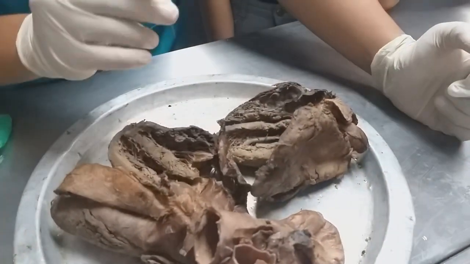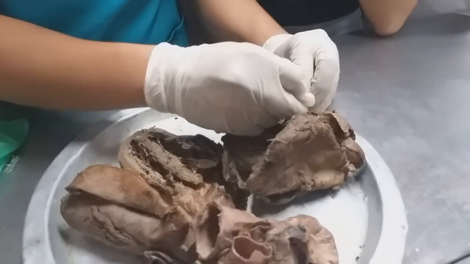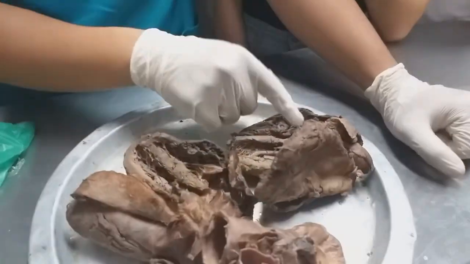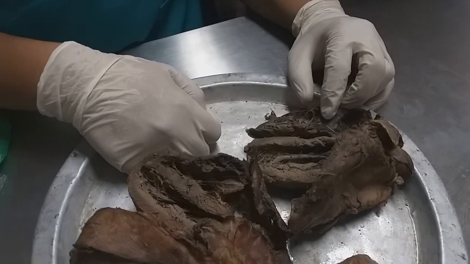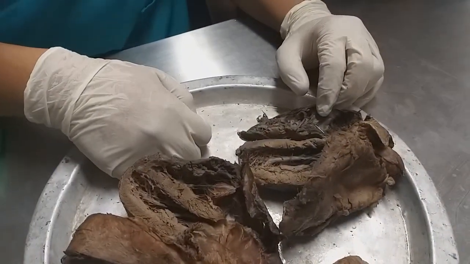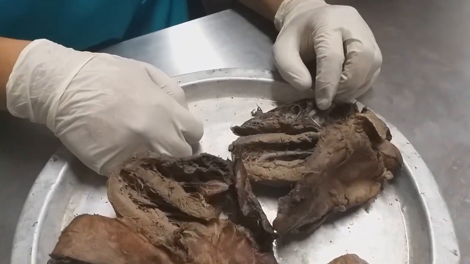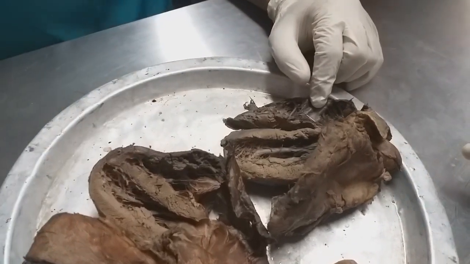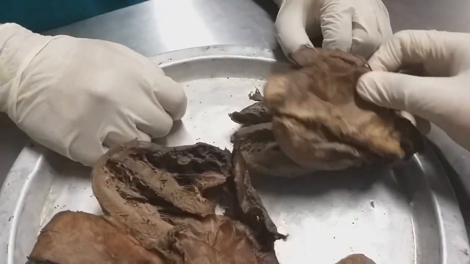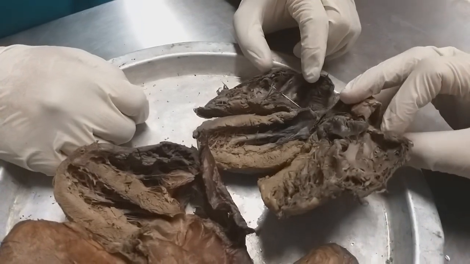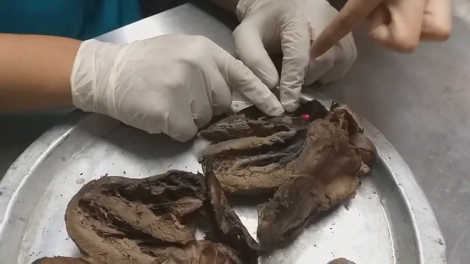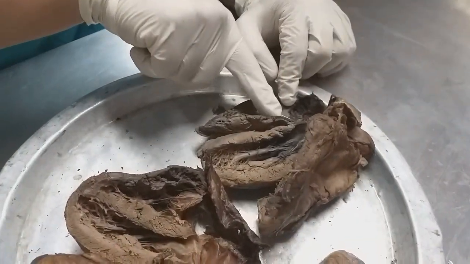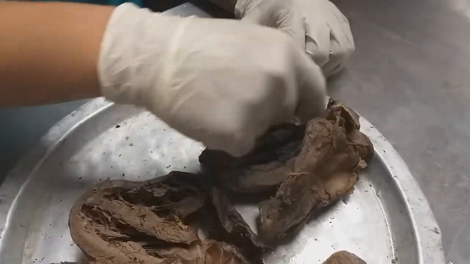How would they tag this? If I tag this one, what would be your answer? Example, cusp. So what cusp? Anterior, posterior, septal. Which part of the tricuspid cusp is this? Posterior. This is your posterior, because this is your septal. And this is your posterior.